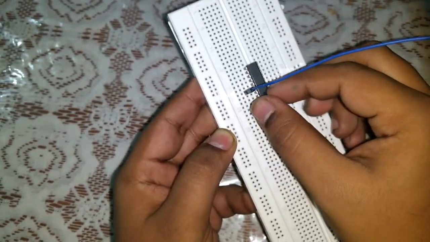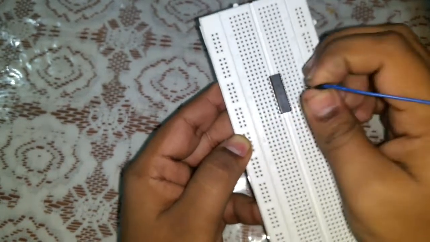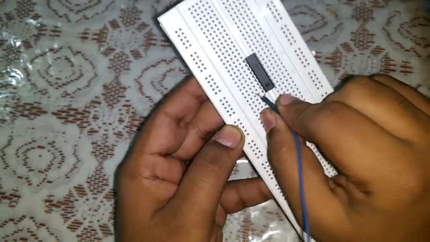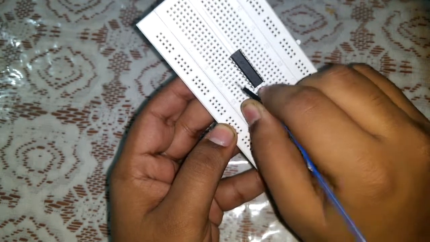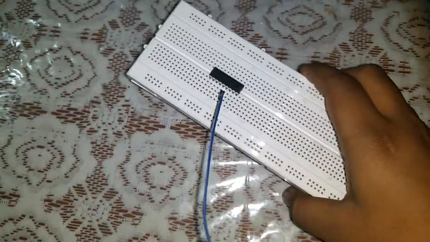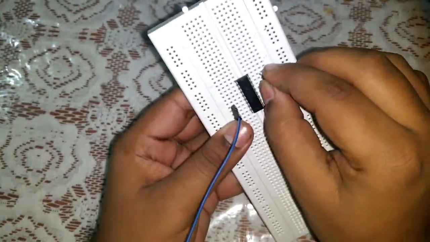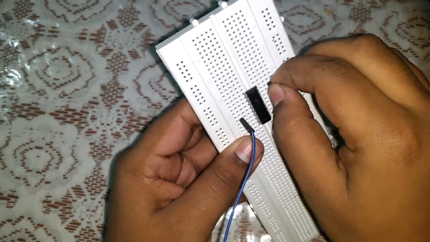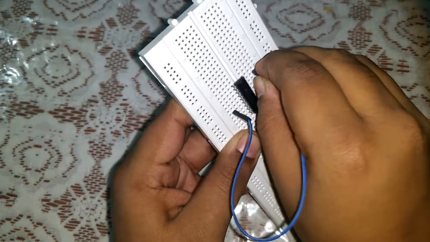If you want to connect to pin number 1, 2, 3, 4, 5, 6, the sixth pin, you can connect anywhere you want here. So suppose I am connecting here as they are in series, and I want to connect it with pin number 2, I will connect it here.